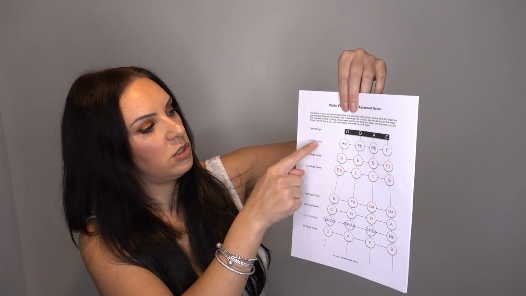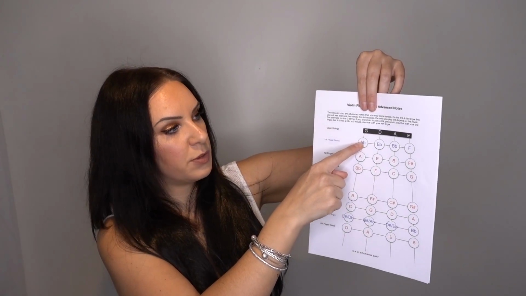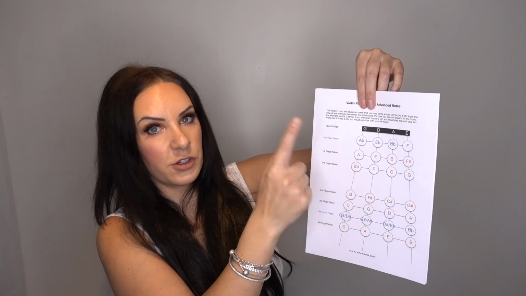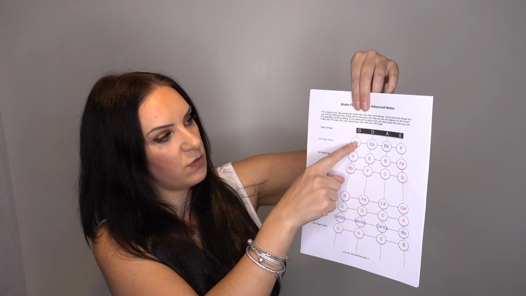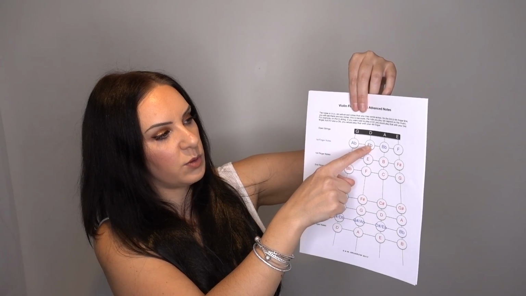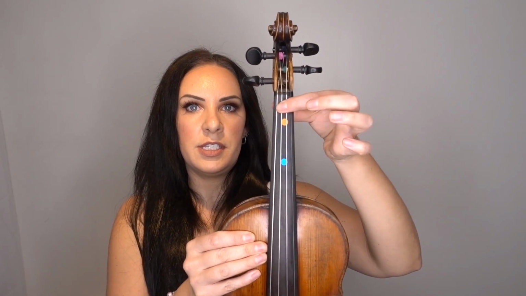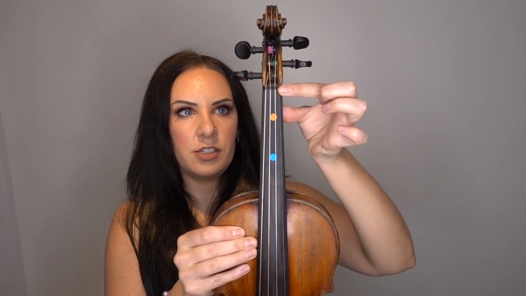So when you are putting your first finger between the G string and where your first finger normally goes, I'll show you that in a second. It's going to give you an A flat on the G string, then it's going to give you an E flat, a B flat, and an F.